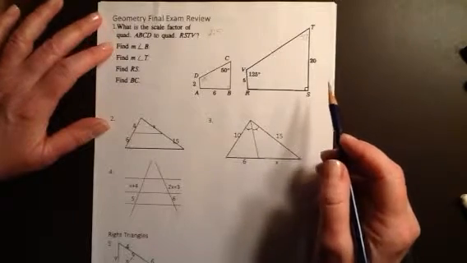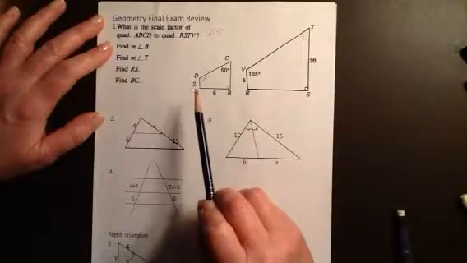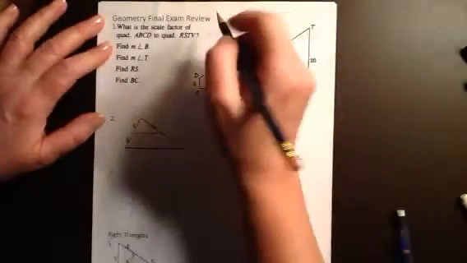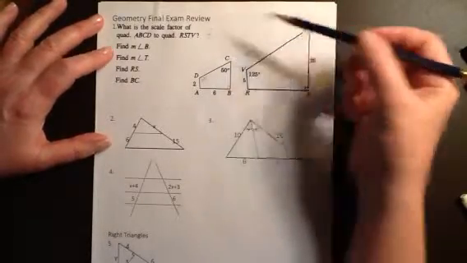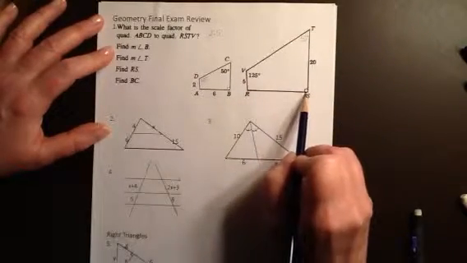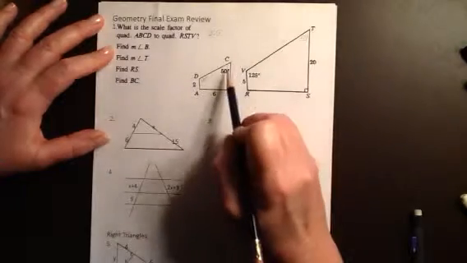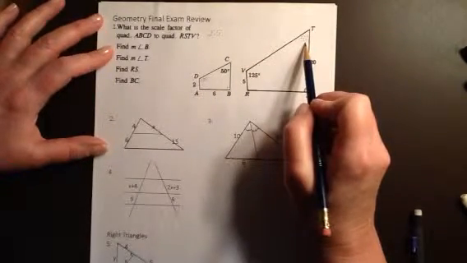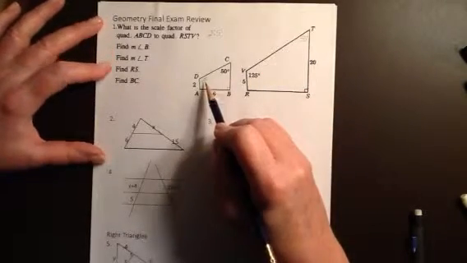Well, the scale factor, remember, is the ratio of the corresponding sides. So here, the corresponding sides that we have are 2 to 5. So the scale factor would be 2 to 5. Then we know in similar figures the corresponding angles are congruent. So angle S is 90 degrees, so that means that angle B is 90. Angle C is given as 50, which means angle T is 50. And V is 125, so that makes D 125.